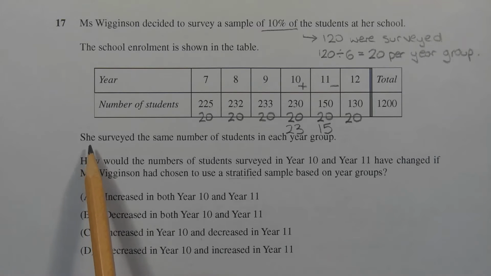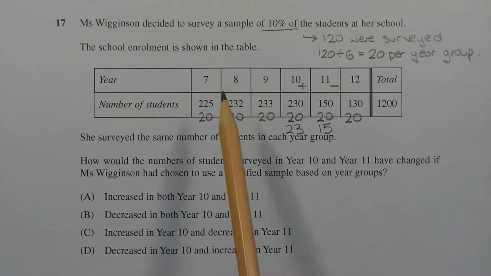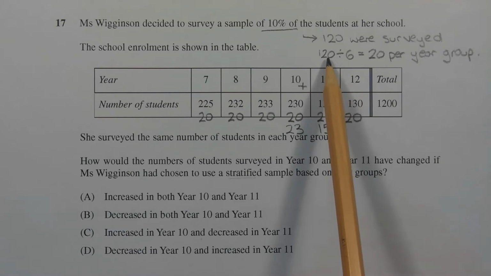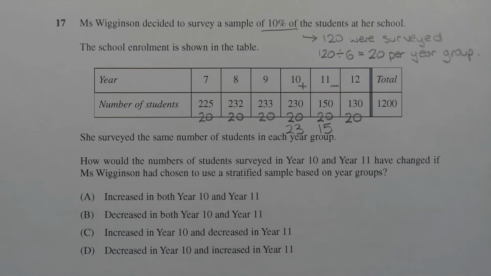Now it's also given that she surveyed the same number of students in each year group. From the enrolment table, we can deduce that there are 6 year groups. So if 120 students in total were surveyed and an equal number of students were chosen from each year group, irrespective of the size of each year group, then the number of students chosen per year group is given by 120 divided by 6, which equals 20 students surveyed per year group. And I've written that here.